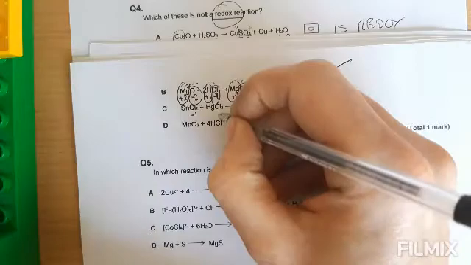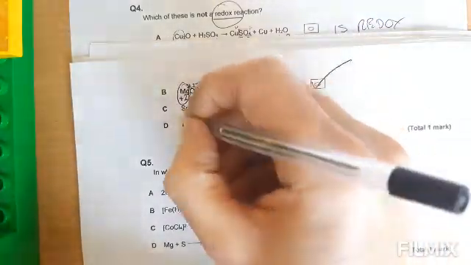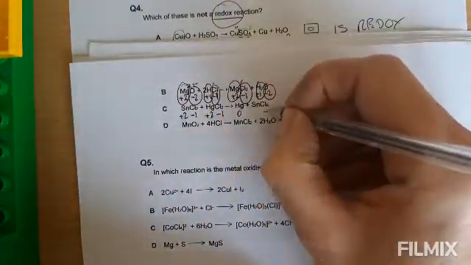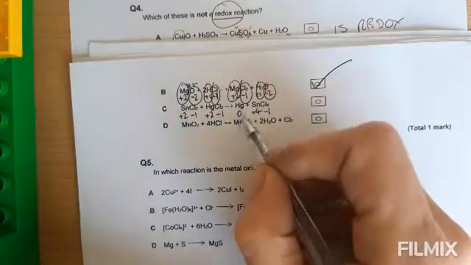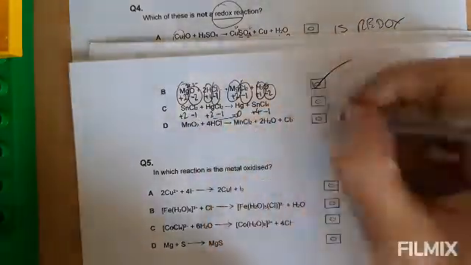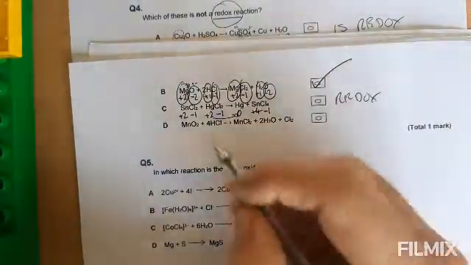I'm just going to go through these really quickly then. Chlorines are -1 in a compound. The mercury must be +2, the tin must be +2. The mercury is 0. The tin is +4. See, the numbers change. The mercury has gone from +2 to 0. The tin has gone up. So that's redox because the numbers change.